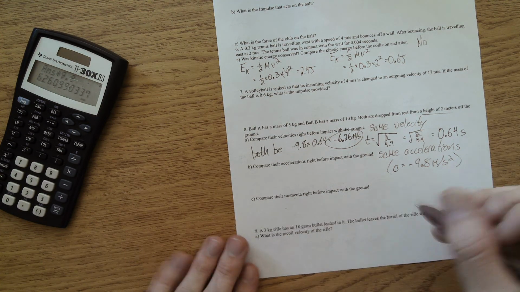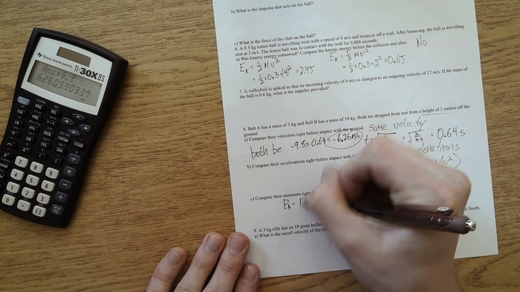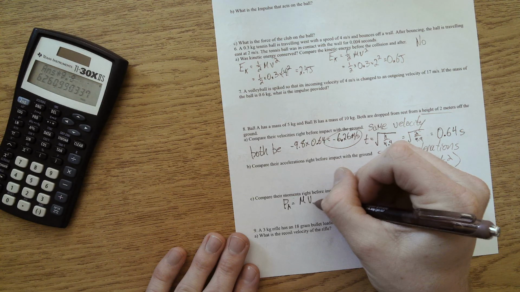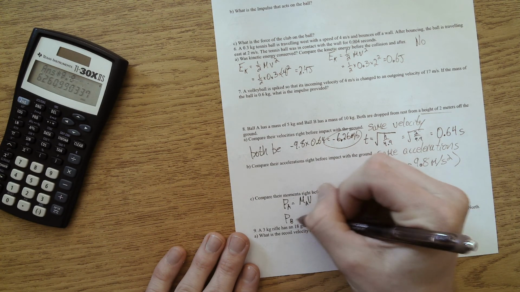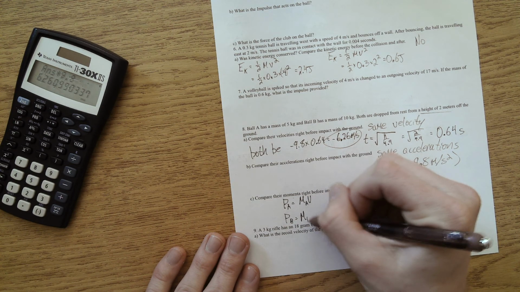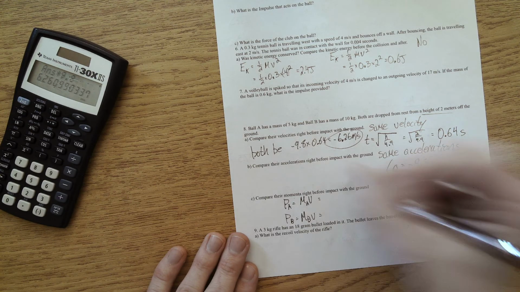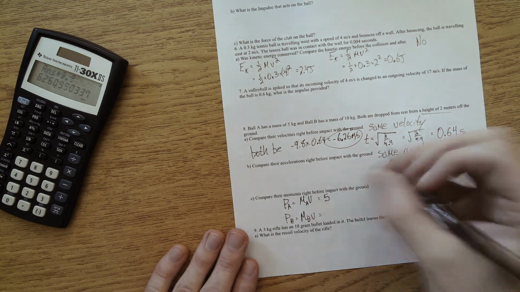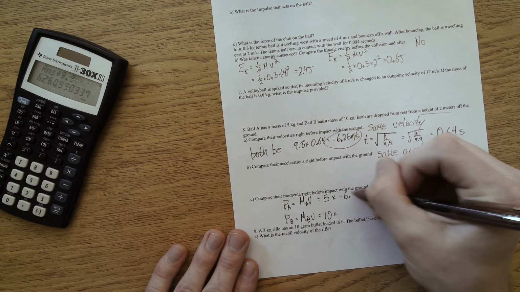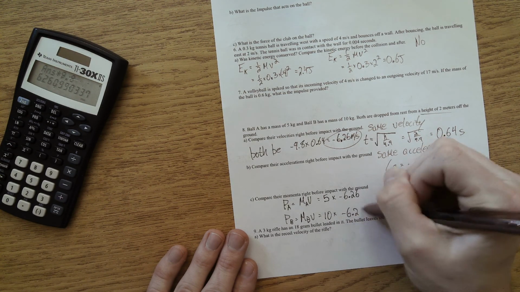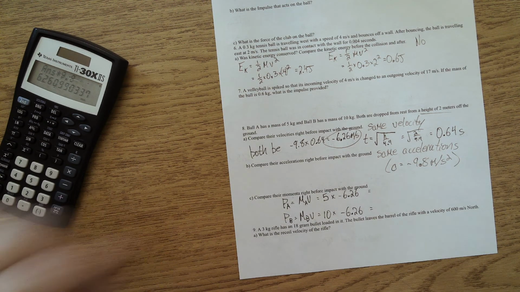Okay, so the momentum, ball A, I'll say PA is mass of A times velocity. And momentum of our B ball is mass of our B ball times velocity. Okay, so mass of ball A is 5. Ball B has a mass of 10. They both multiply by negative 6.26, and you'll get your momentum. Okay, so that's number 8. Y'all can do the rest.